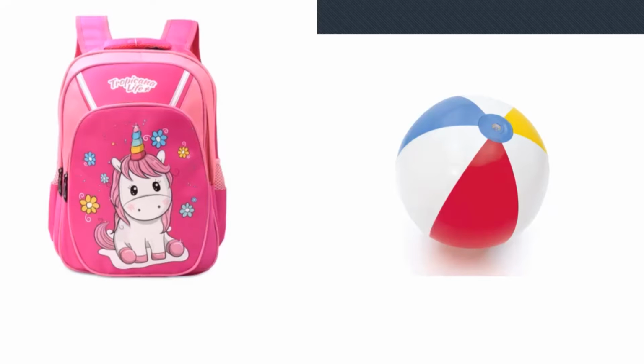This is a proper example. If you have a school bag and you carry it because you think it's light, it's not, because there are a lot of books in there. Next, you have a beach ball. It has a higher volume, so you might think that it weighs more, but it doesn't because it's filled with air, and air has a lesser density.